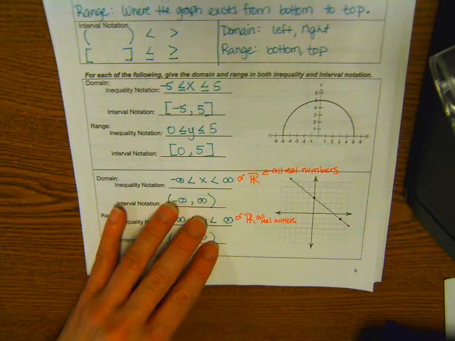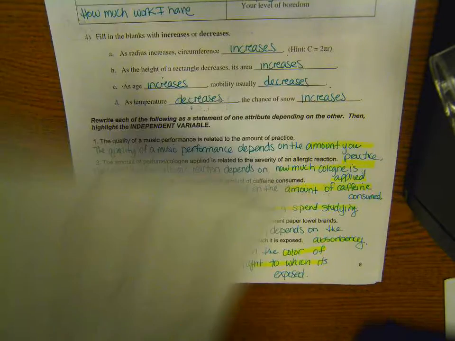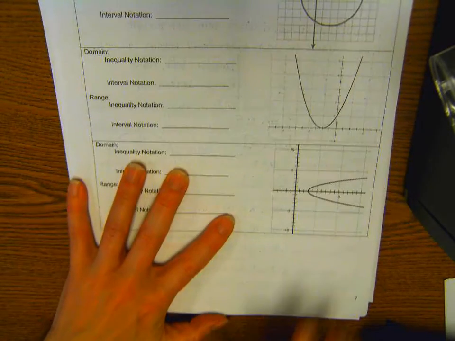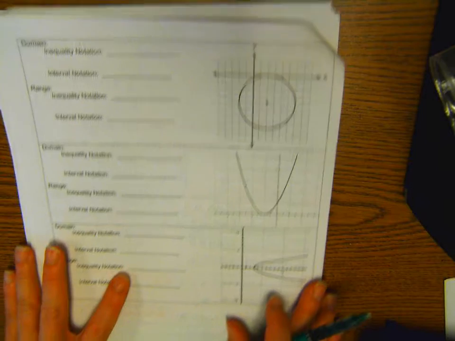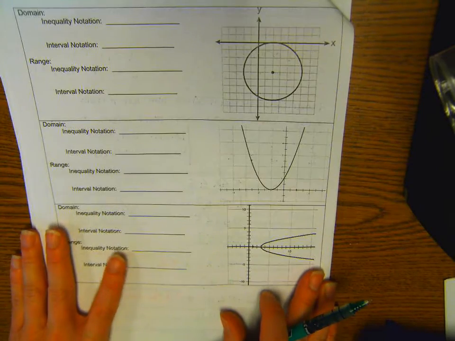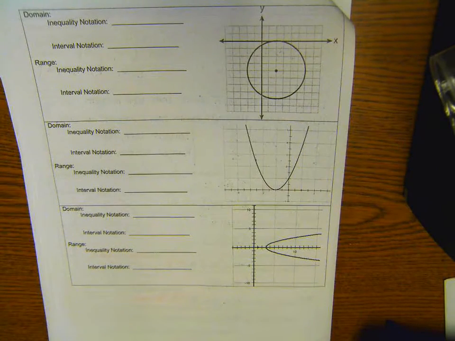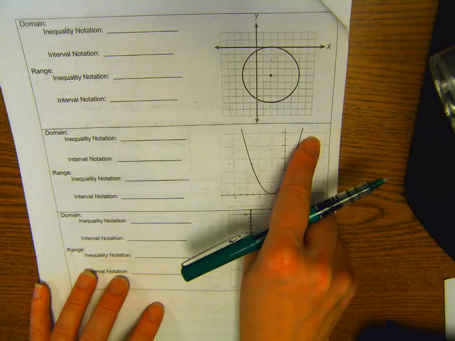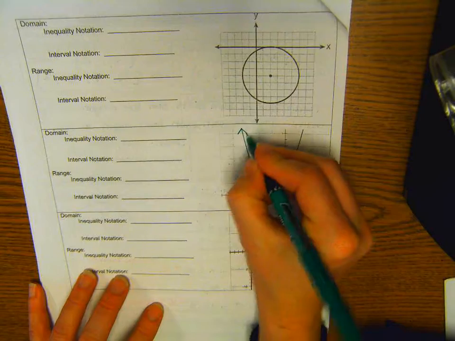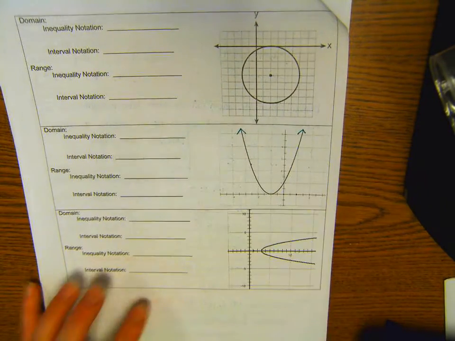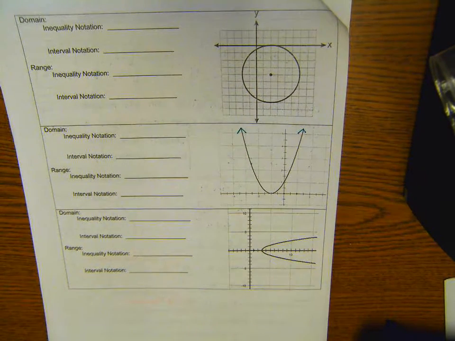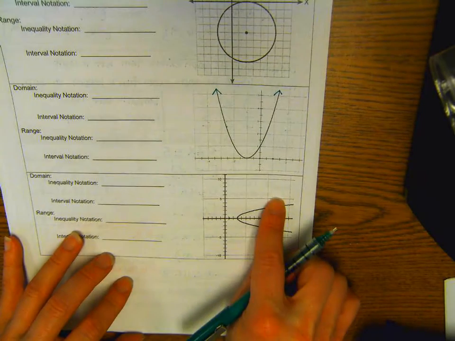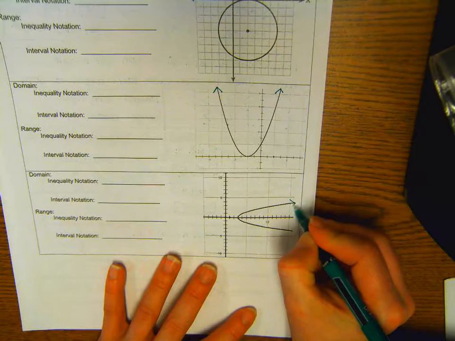Alrighty, so let's try some more. Would you do a couple things for me, guys? Just so we realize, at the top of this parabola, would you draw arrows indicating that they're going off to the right and left and up forever? And at this sideways parabola, would you also draw arrows?